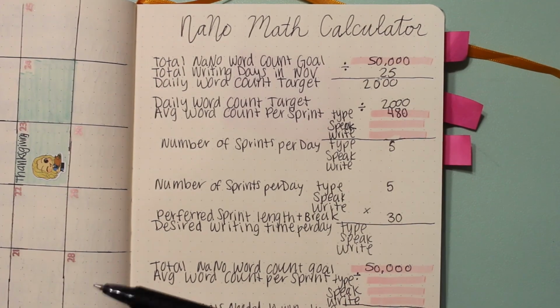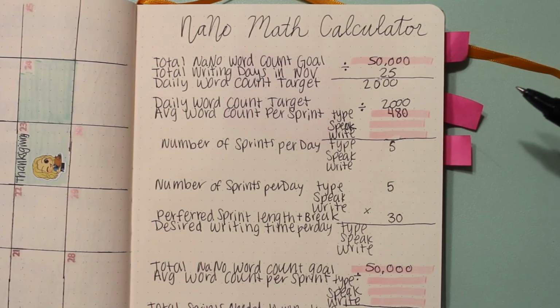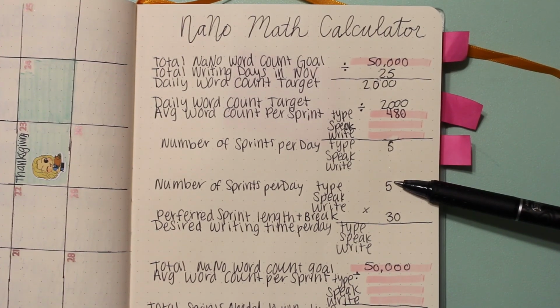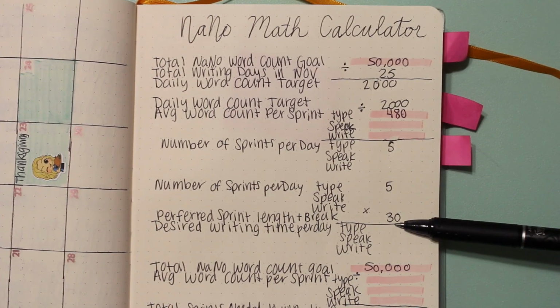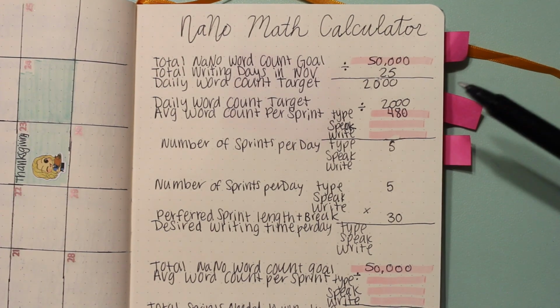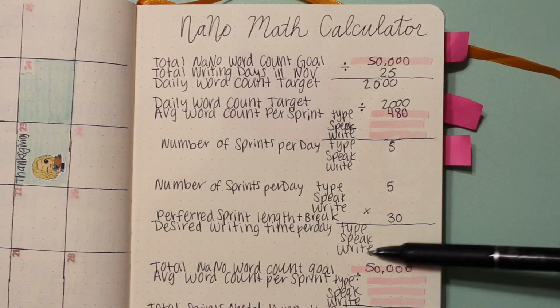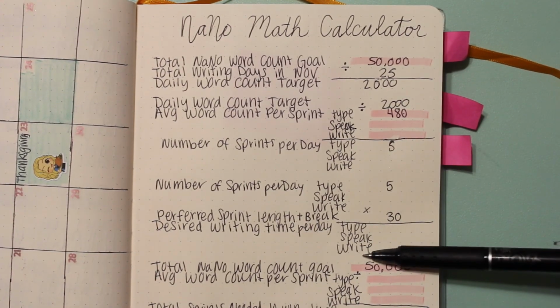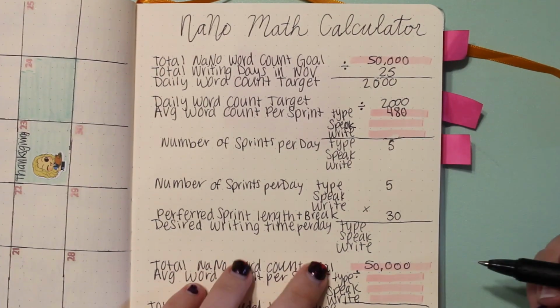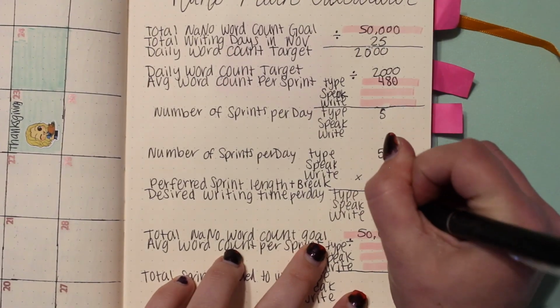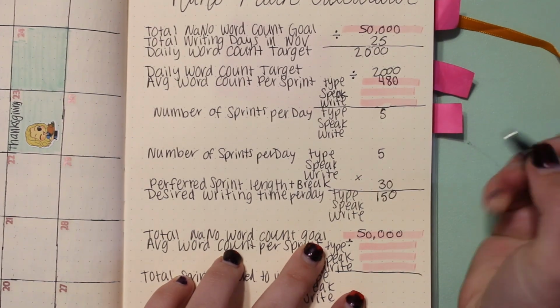So it is a 20-minute with a 10-minute. So we are doing 5 times 30. So we're doing 150 minutes. We will write that down. So we have 150.